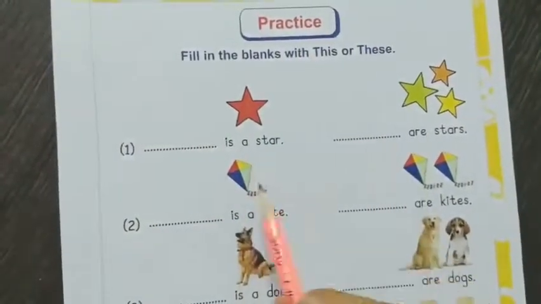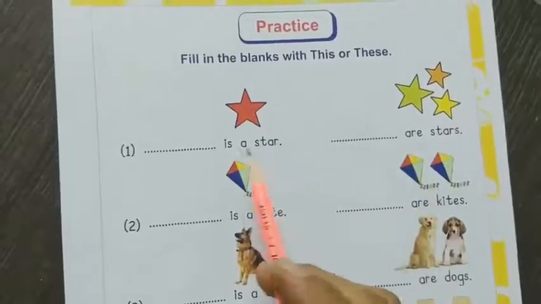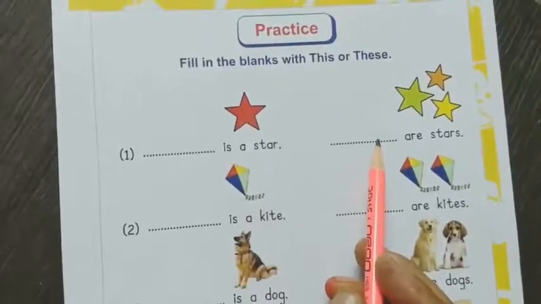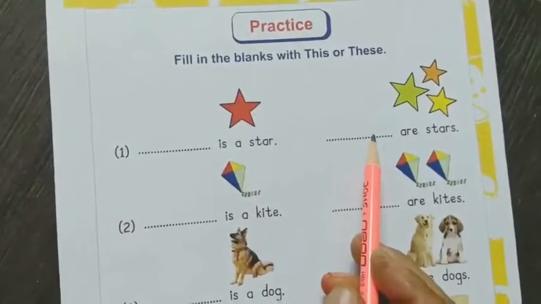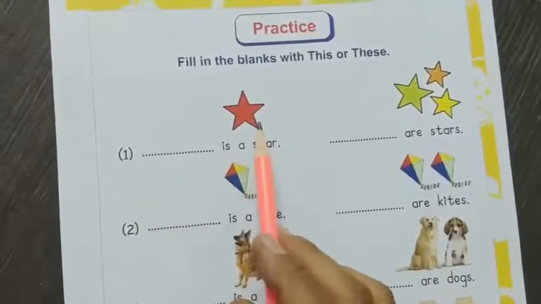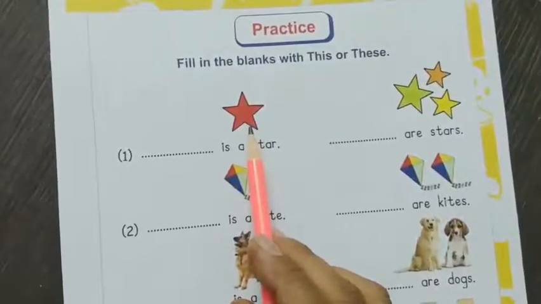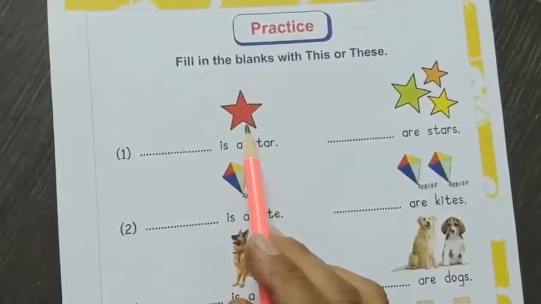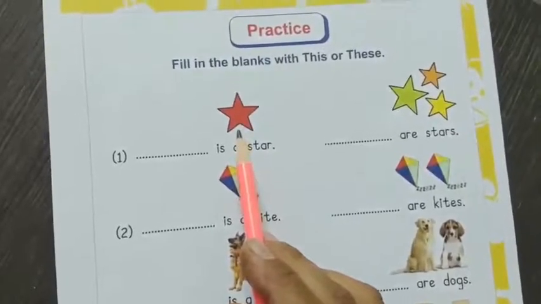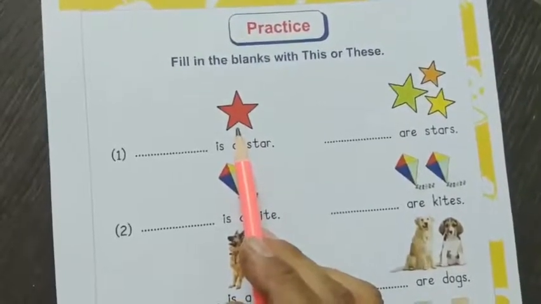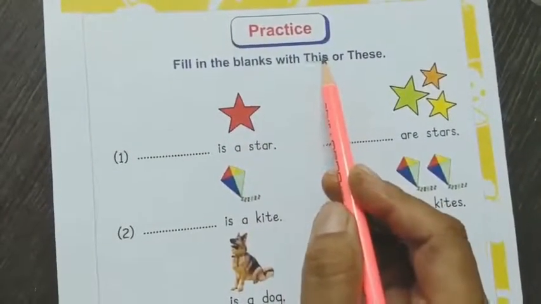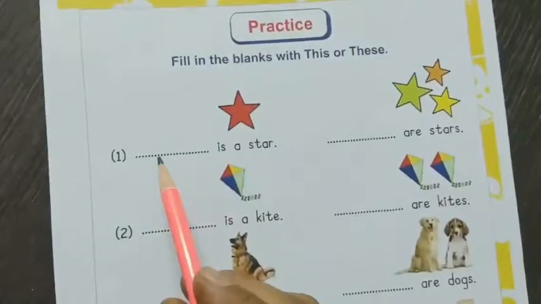See here, different pictures are given and here space is given where we have to write this or these. Now look at the pictures. First is a star. How many stars? Only one. So do you remember what do we use for one object? Yes, we use this. So here we will write this.